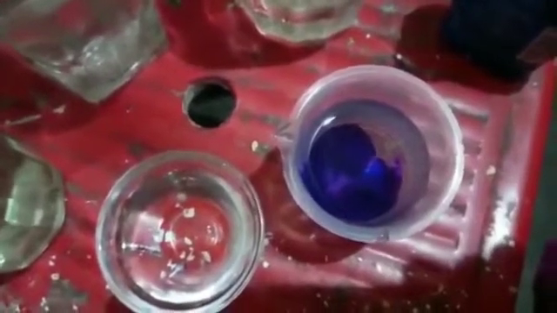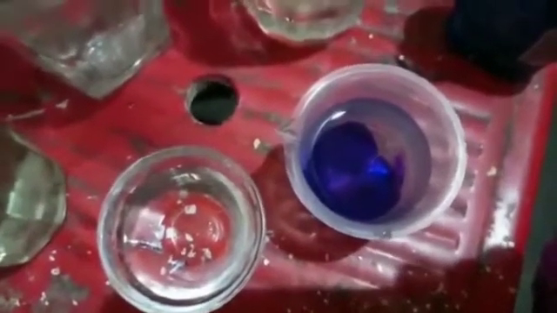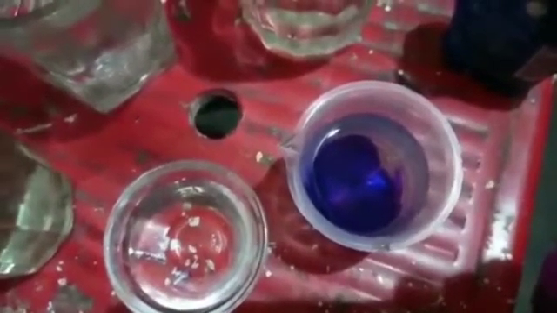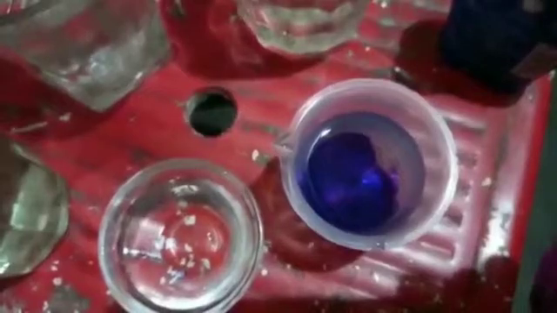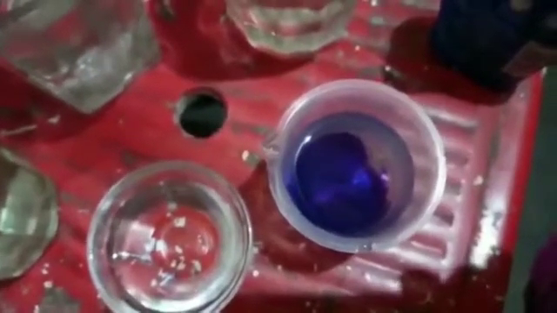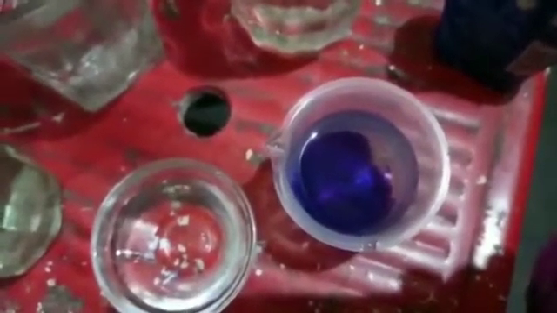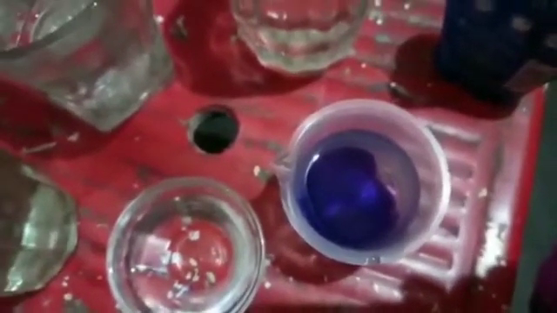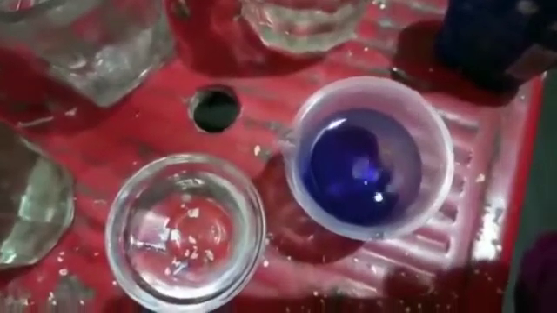And after some time you can see that the color of the water and the color which we got from this liquid blue, both have intermixed. So this proves that liquids can diffuse. See, now the whole water changed into bluish color. So we came to the conclusion that liquids diffuse.